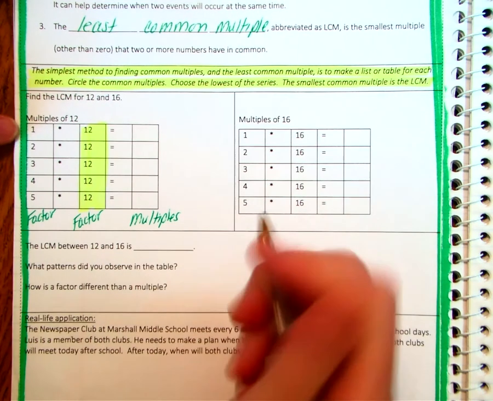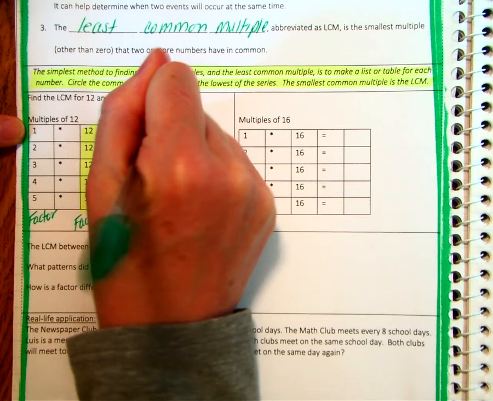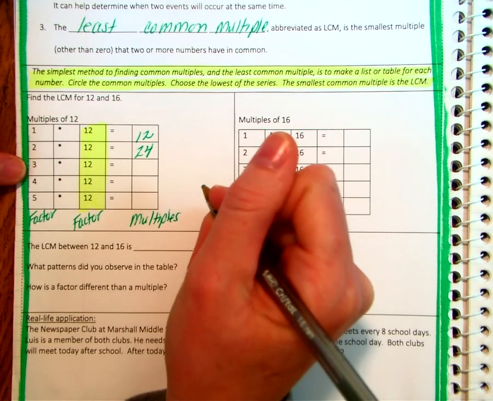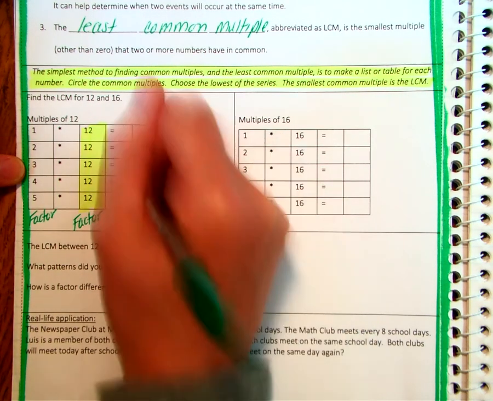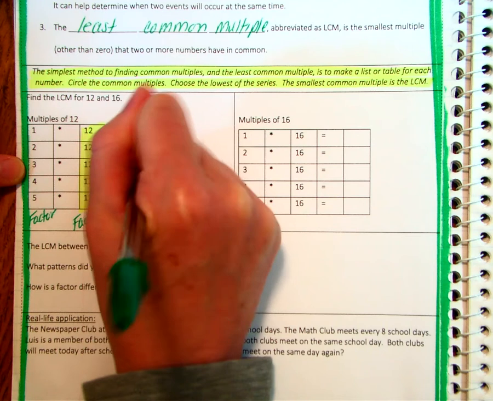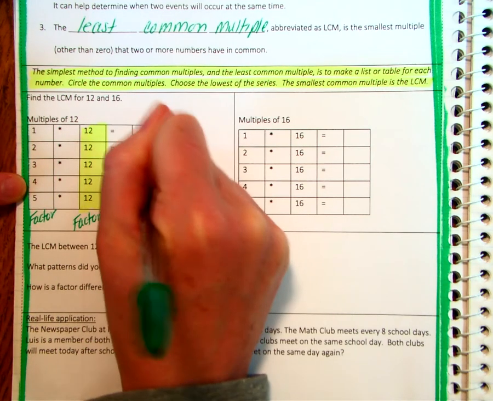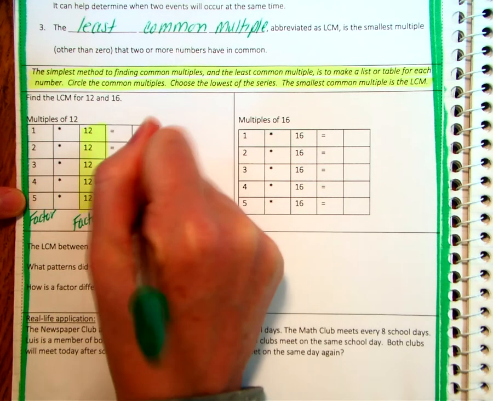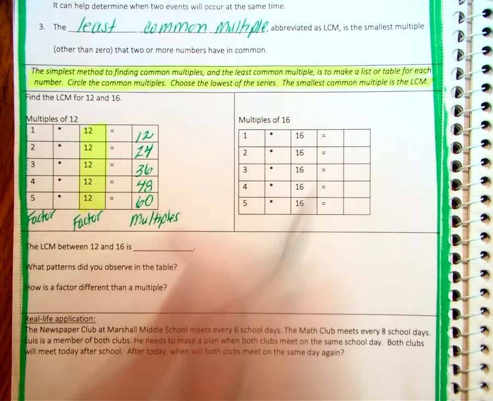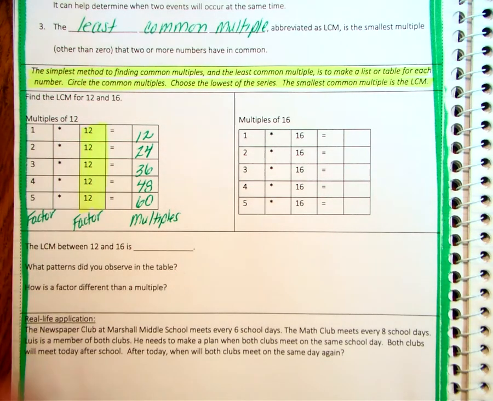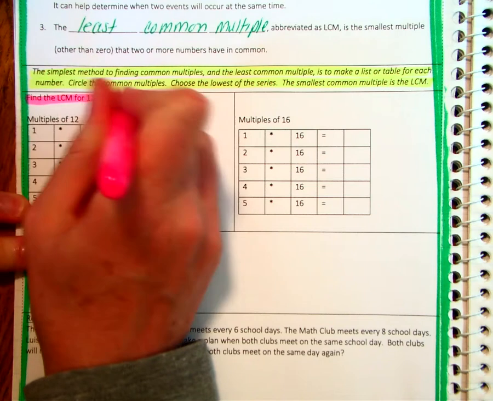For example, 1 times 12 is 12. 2 times 12 is 24. 3 times 12 is 36. 4 times 12 is 48. 5 times 12 is 60. So we created a series because we're trying to find the LCM for 12 and 16.